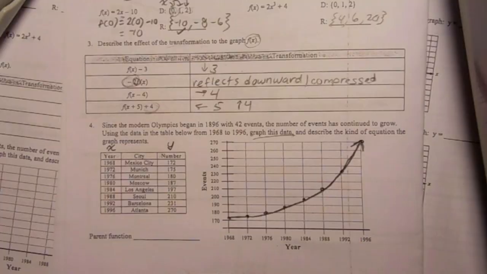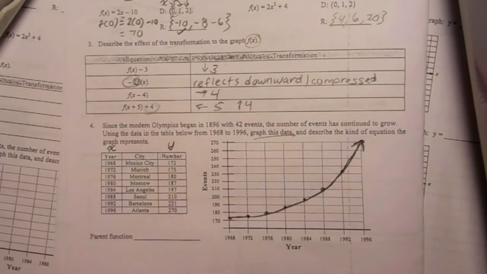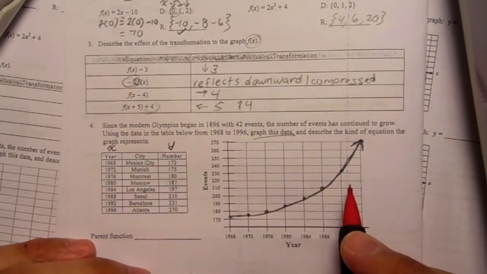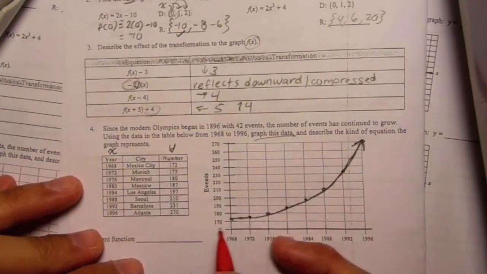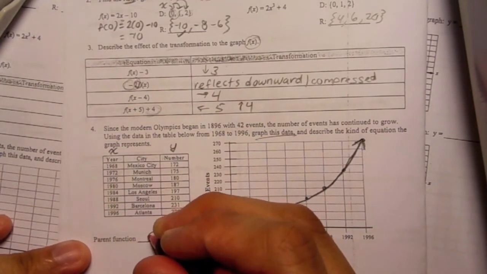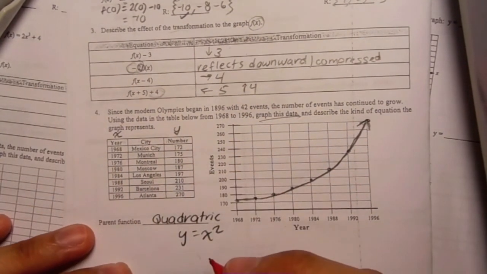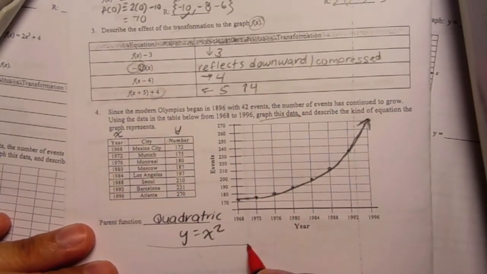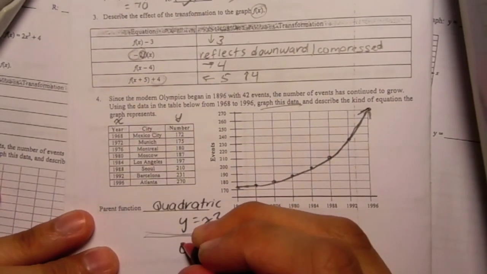So this is going back to the unit that we did on parent functions. Remember, we gave you this entire handout front and back with all the different types of parent functions. We had linear, quadratic, cubic, logarithmic, exponential. What we're supposed to do on this one is to see which one of the parent functions best models this data. This can go either one of two ways. You can either say it's the quadratic, or this could also arguably be exponential.